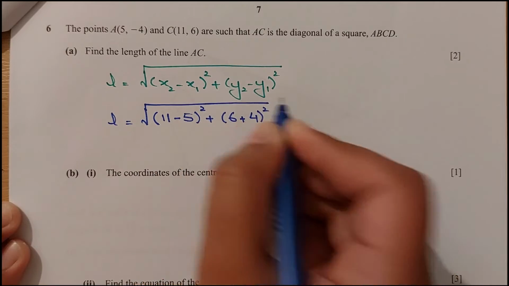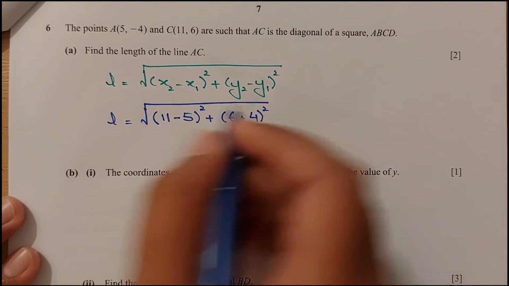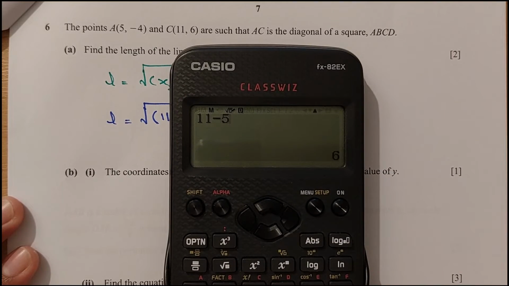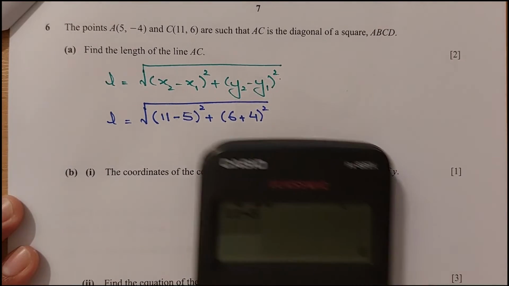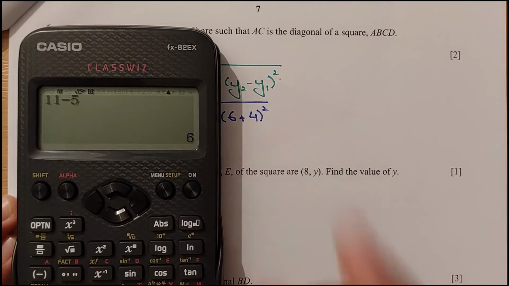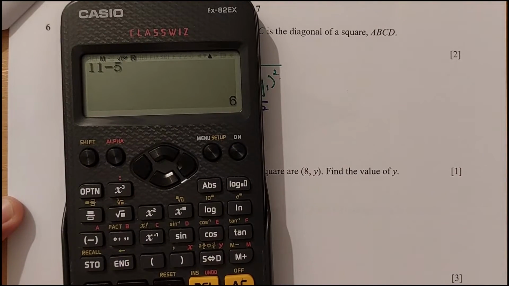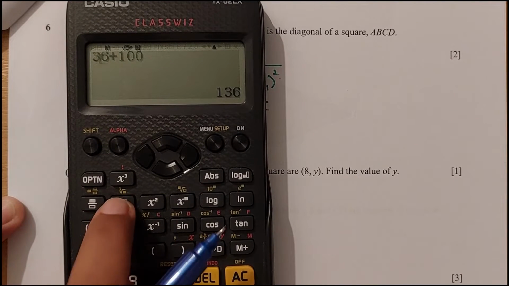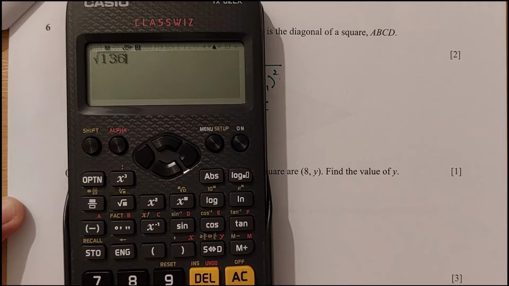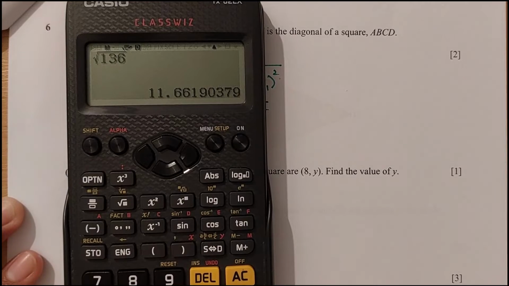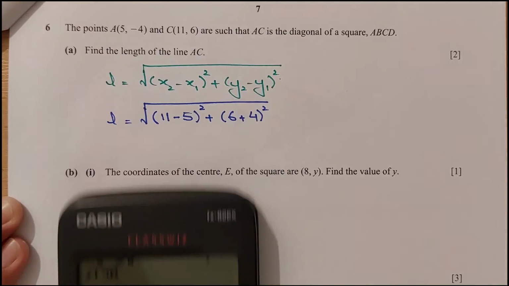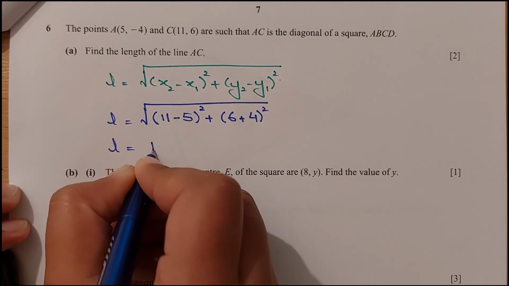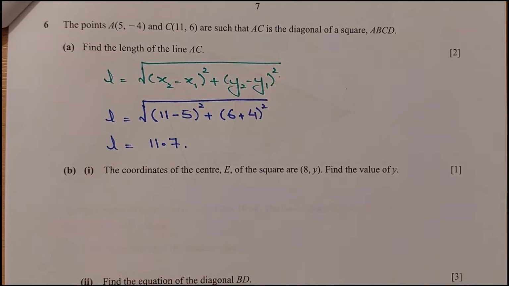Right? So 11 minus 5, 11 take away 5, that is 6 squared, 36, and 6 plus 4 is 10, 10 squared is 100. So 36 plus 100 is 136, and what is the square root of 136? That is equal to 11.66, or we can say 11.7. So the length of the line AC is 11.7.